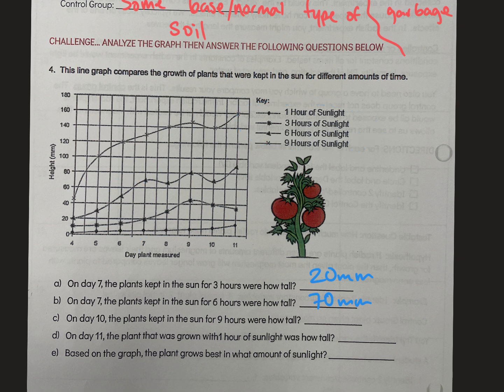All right, we're going to go on to our next one. On day 10, so I'm going to look at day 10. The plants kept in the sun for 9 hours. I'm going to look at my key again. This time I'm going to look at 9 hours, and that one has an X on it. So what we'll do is find the one with an X on it, which is this one here, and we're going to use that one.